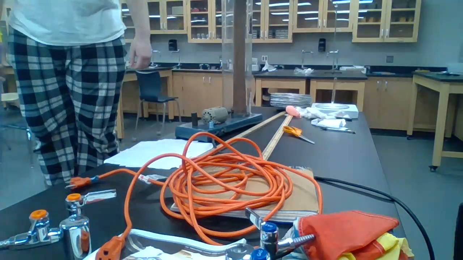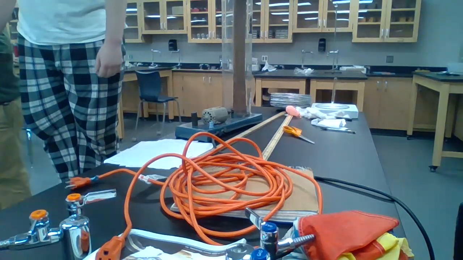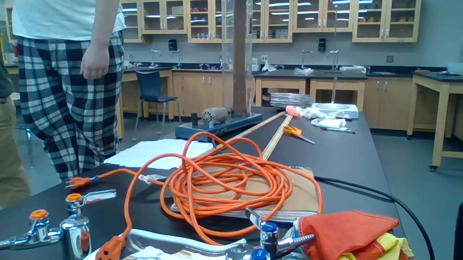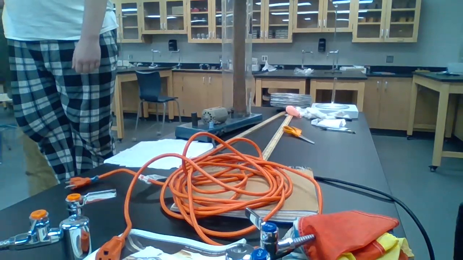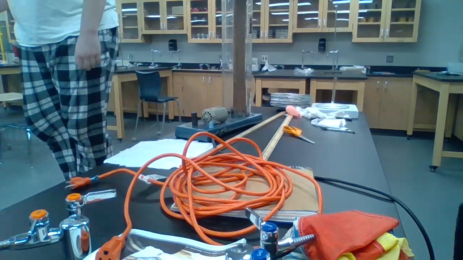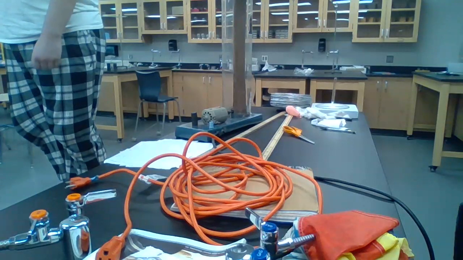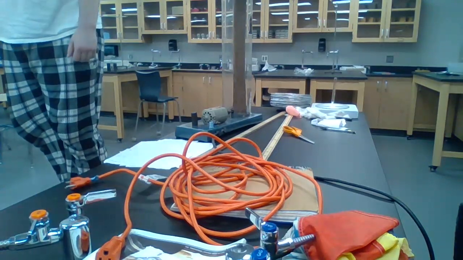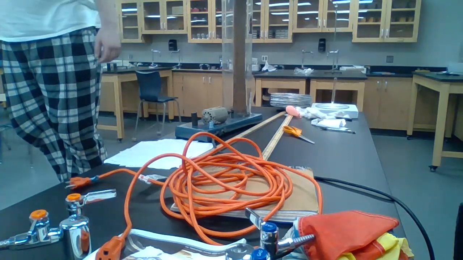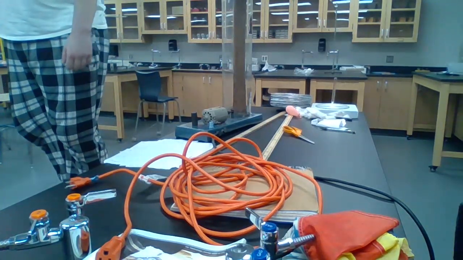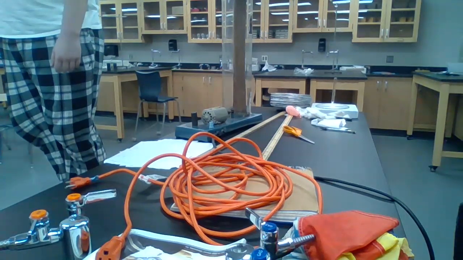Okay, what I want you to do is hold this rod just out like this. I want you to look at the end of that. We're gonna see how dark it gets. People on YouTube probably aren't gonna be able to see this because it's gonna be really dark.